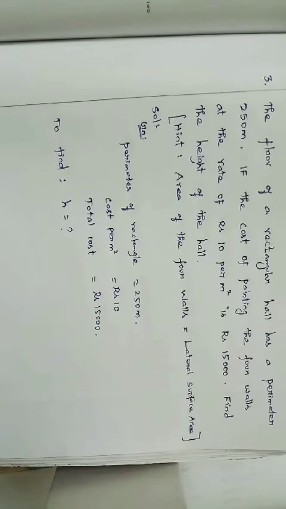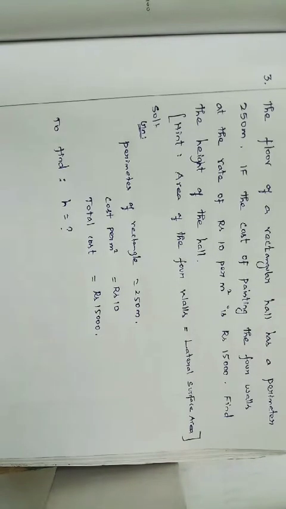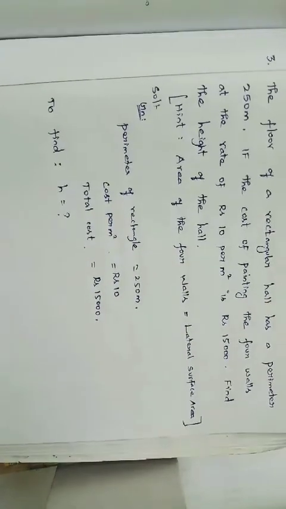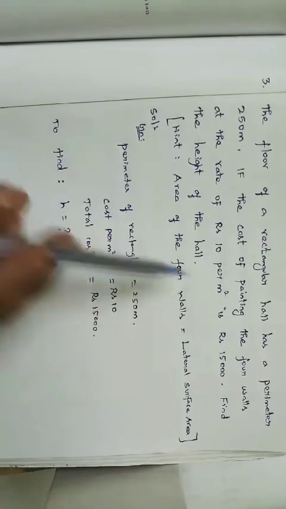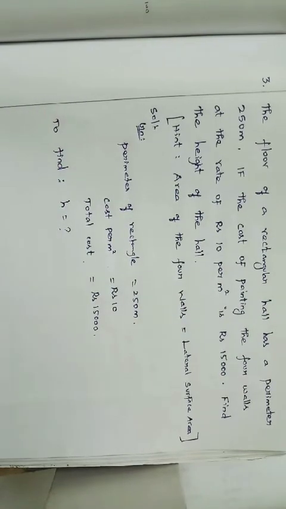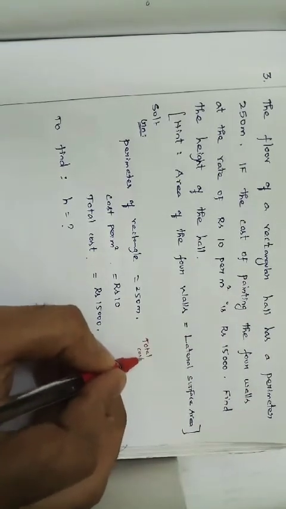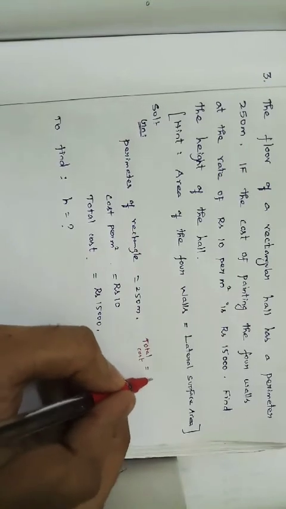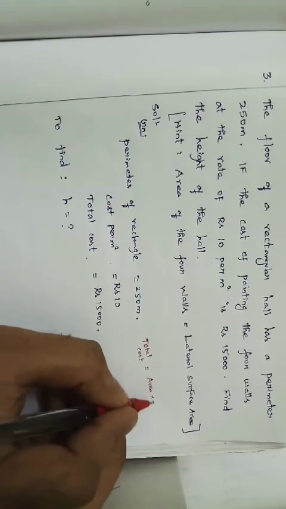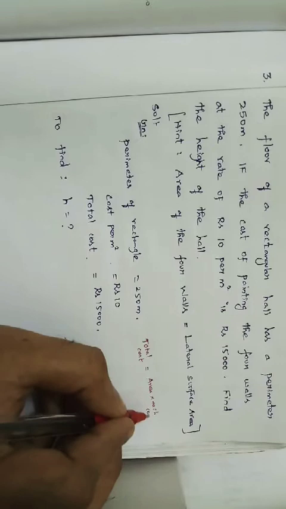It's very simple, very easy. See, total cost divided by each cost is equal to what? That's very important. Here they are discussing the area, right? Here total cost is equal to area into each cost. Total cost is area into each cost.